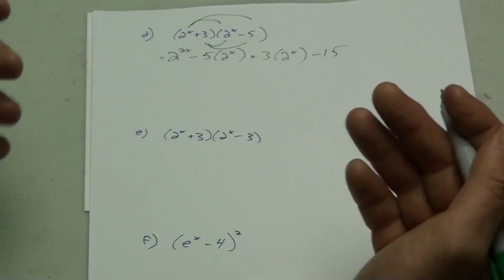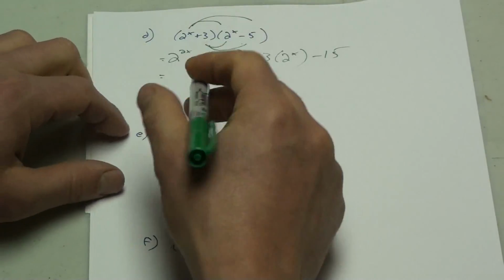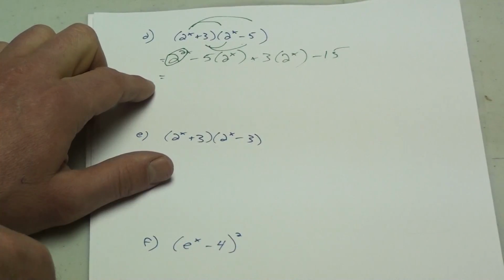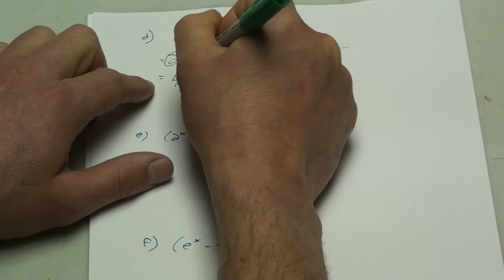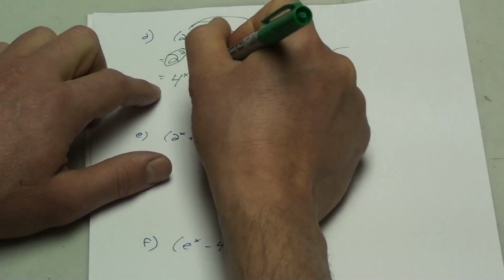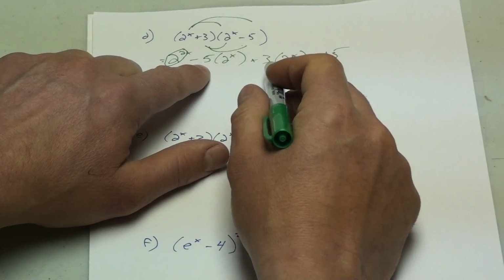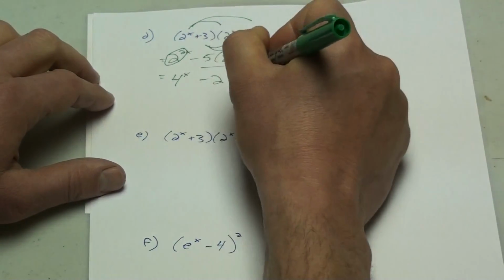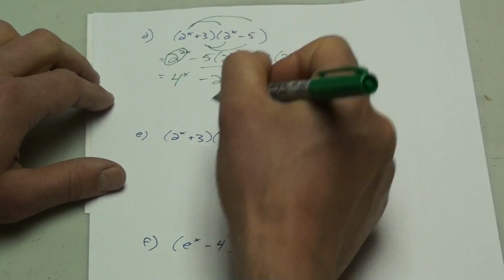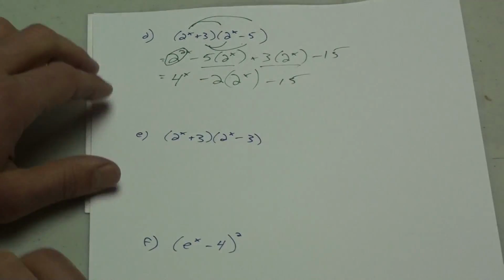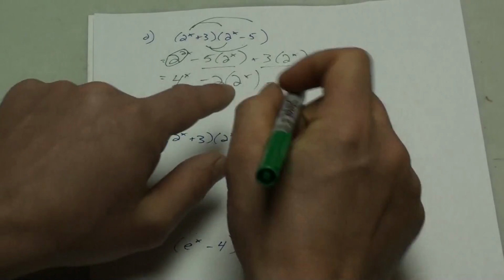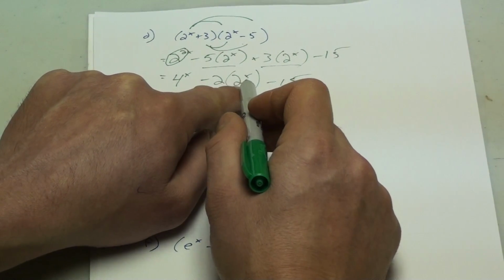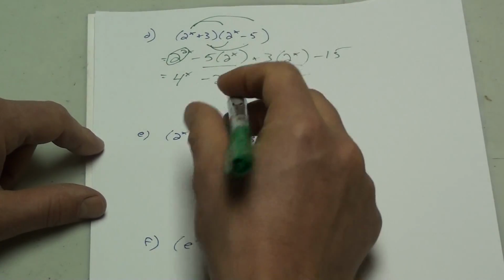I can see if I can simplify a little bit at all. 2 to the exponent 2x. That's 2 squared to the x. So that's going to give me 4^x. Then I have minus 5 times 2^x plus 3 times 2^x. Those are like terms. Minus 5 plus 3 is minus 2 times 2^x. Minus 15. And there's nothing I can do further than that. I'm not multiplying these two together because that would change the base. That 2^x stays the same. Base stays the same.